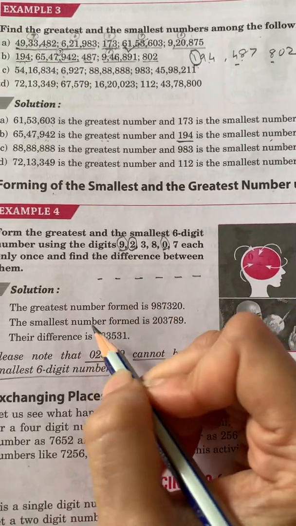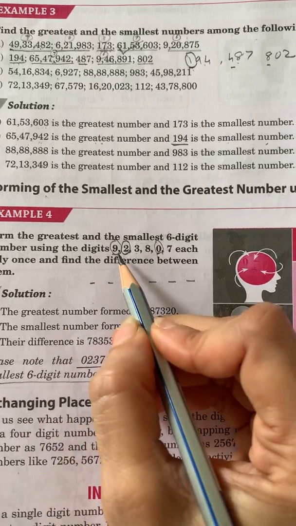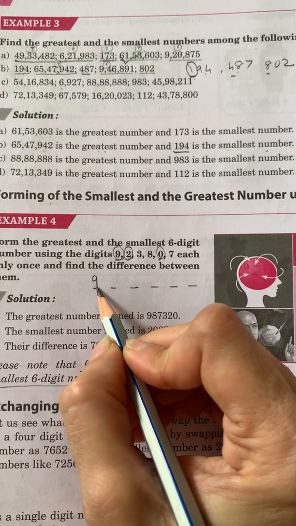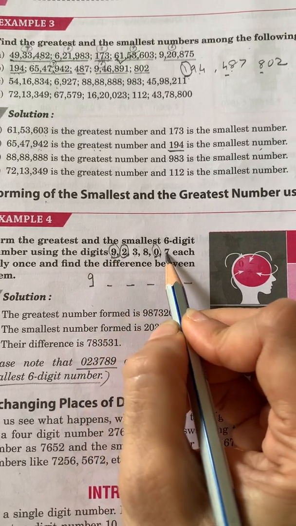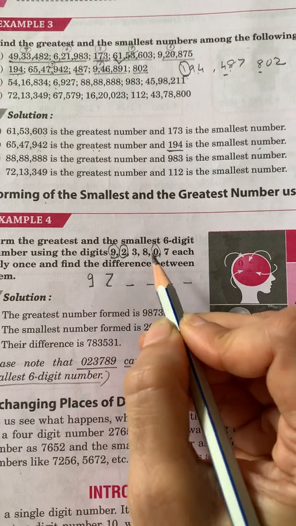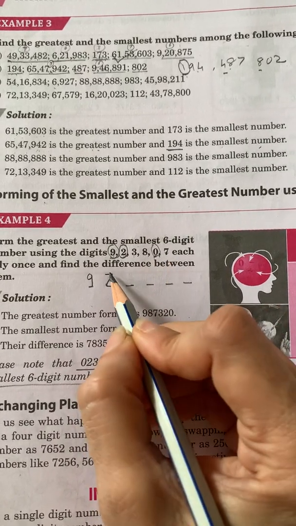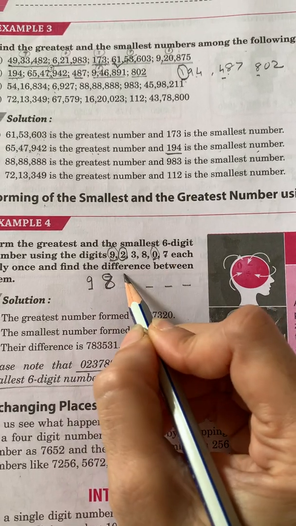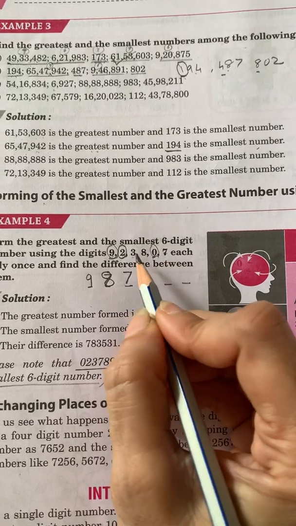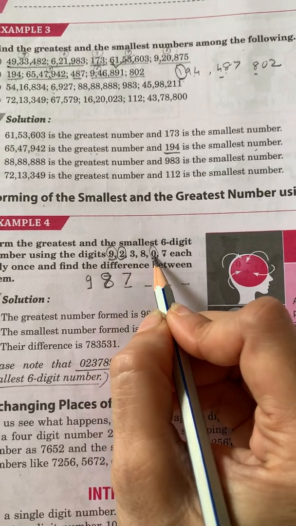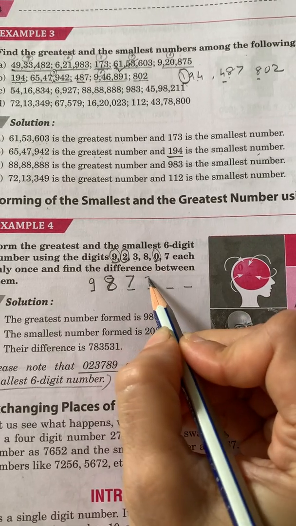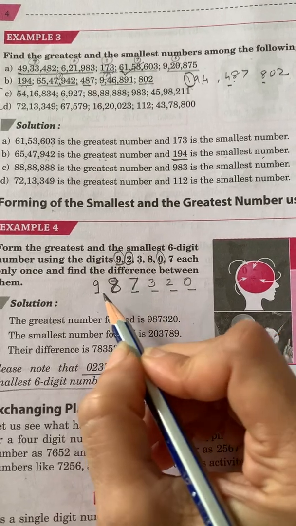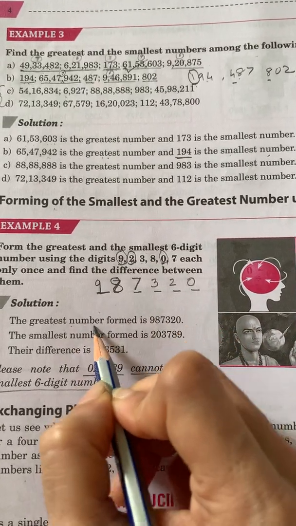Okay, now first we have to find the greatest number. Among these, which is the highest number? 9. So I'll write first 9. The next one is 8, so I will write 8. After 8, which is the highest number? 7. After 7 the remaining numbers are 2, 3 and 0. Which is the highest number? 3. The next highest number is 2 and the last one is 0. So this way you will find the greatest number.